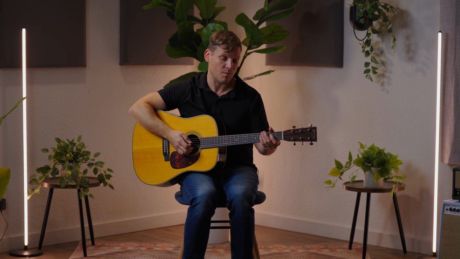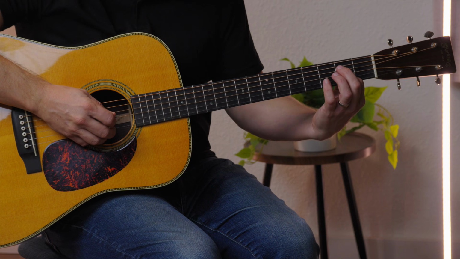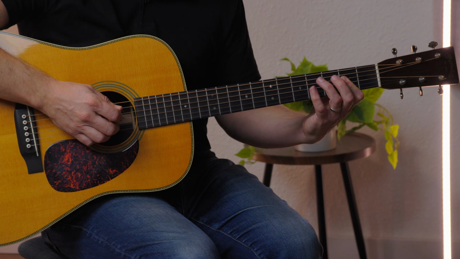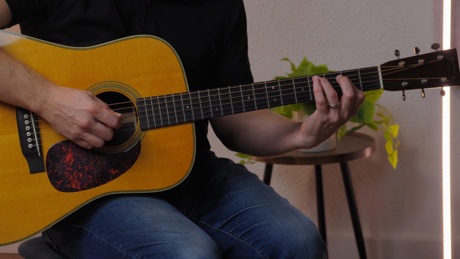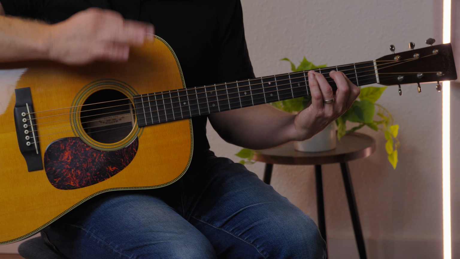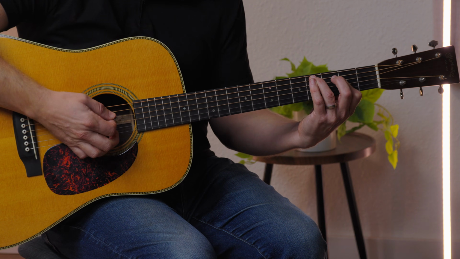And then finally, we're going to look at our A over C sharp. Now this one is important because it's actually movable and it can help us find our way to other chords. So in A over C sharp, we're going to bar our D, G, and B. And then we're going to use our ring finger to hold down the fourth fret of the A and mute the low E string.